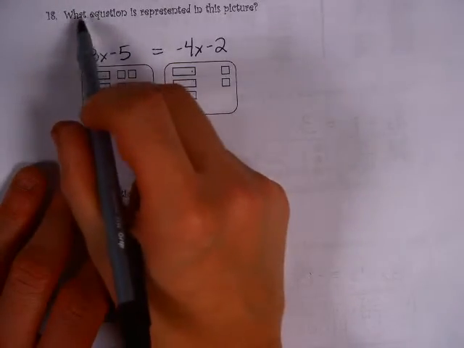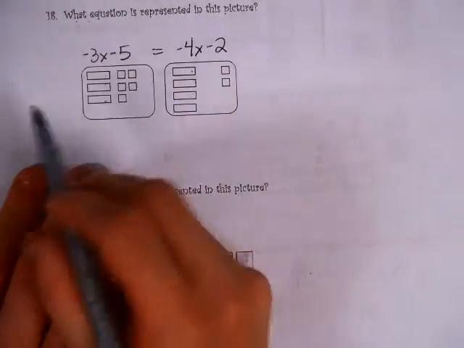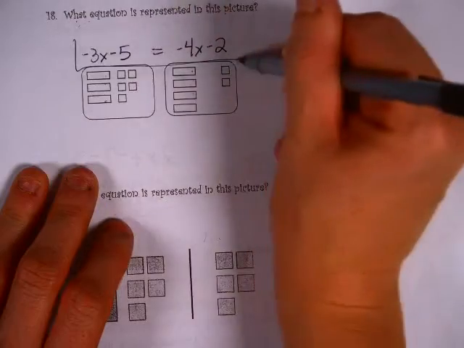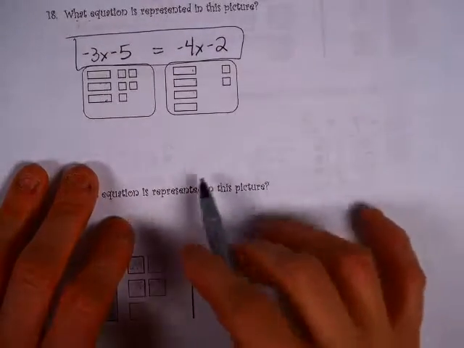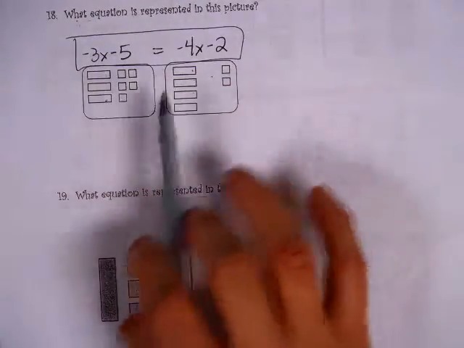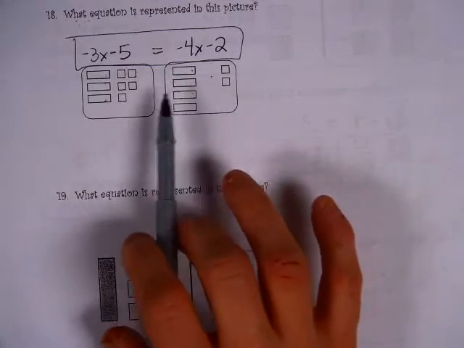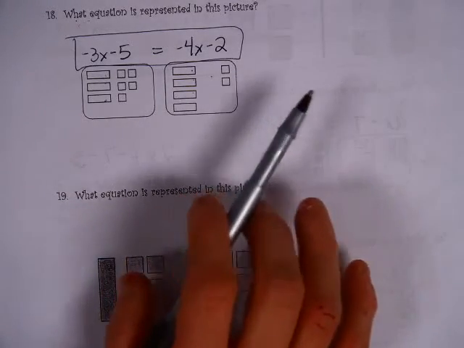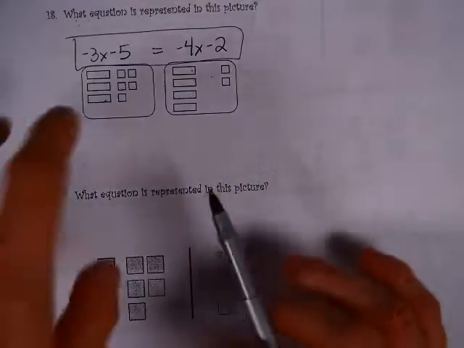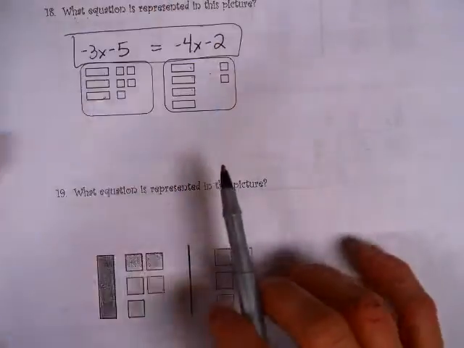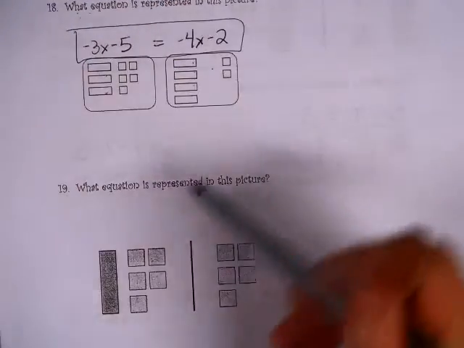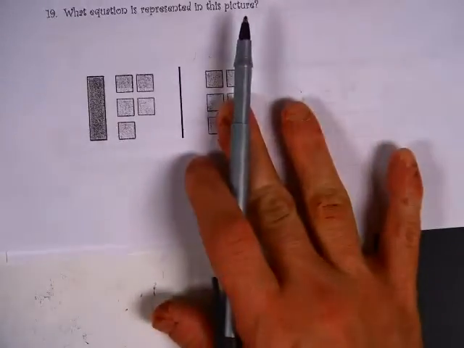And notice they just say what equation is represented by this picture. They don't even want us to solve them. They just want us to be able to look at the pictures and translate what it means. That's a big part of this, is taking what they give us and being able to make an equation out of it. Alright, 19, last one, and then we have to go back.